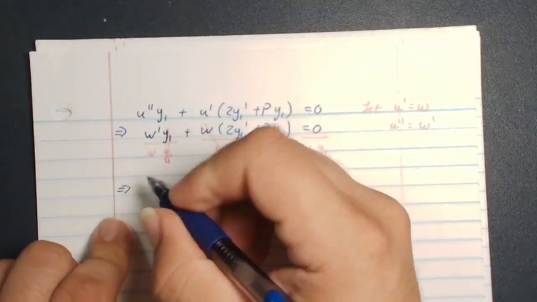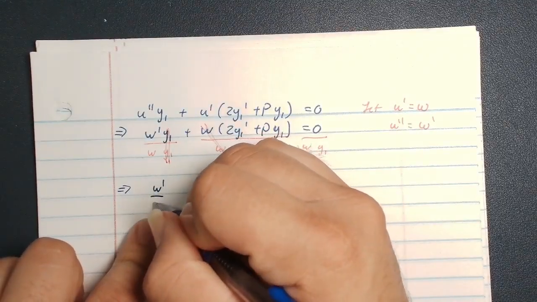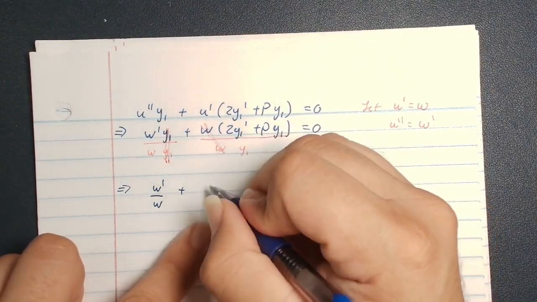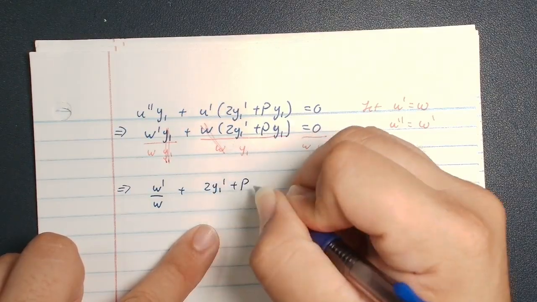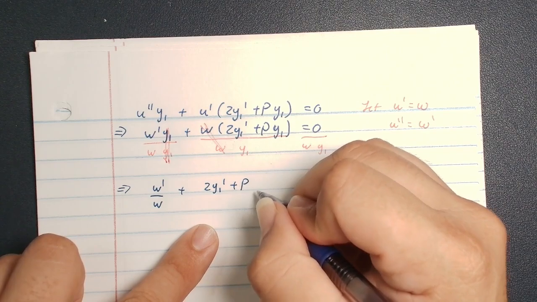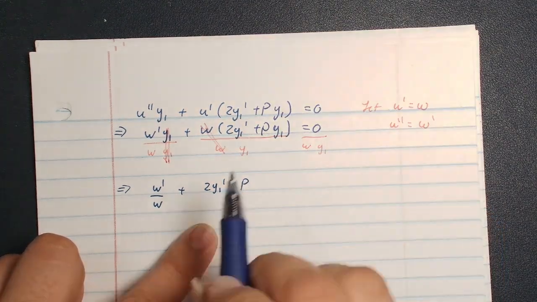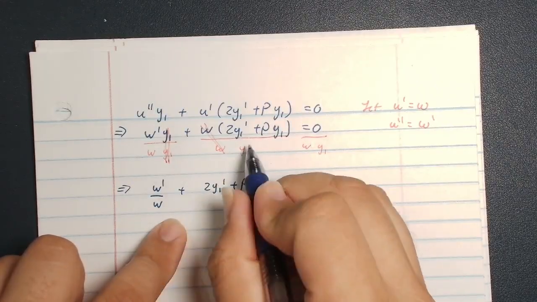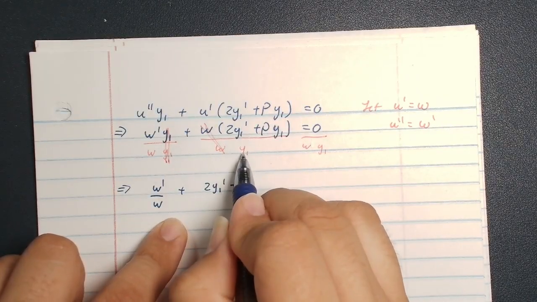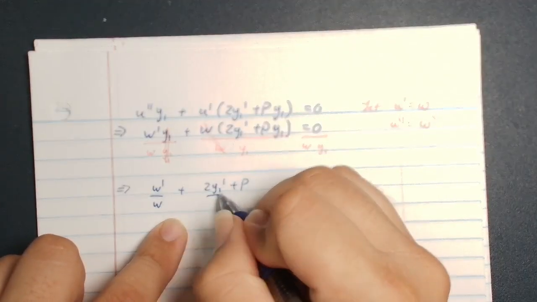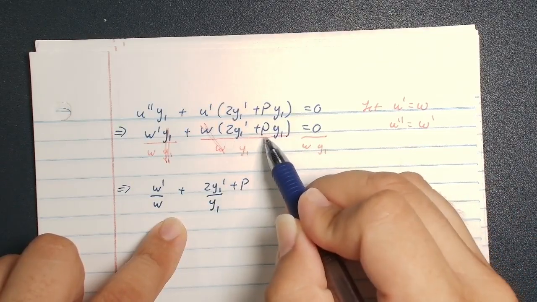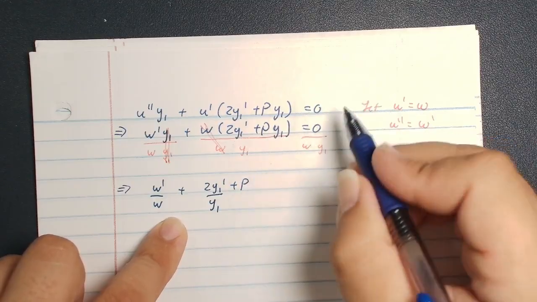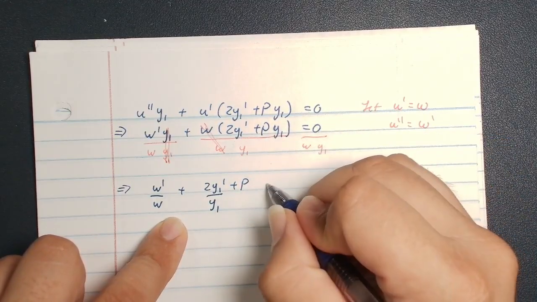So we're left with w prime over w plus 2y1 prime plus py1. Well, actually, I guess I could just divide this as it is. So 2y1 prime over y1, I'll leave that as it is. But then here, if I divide these, the y1s just divide out. So I'm just left with plus p. And then over here, dividing 0 by anything is just going to leave it as 0.